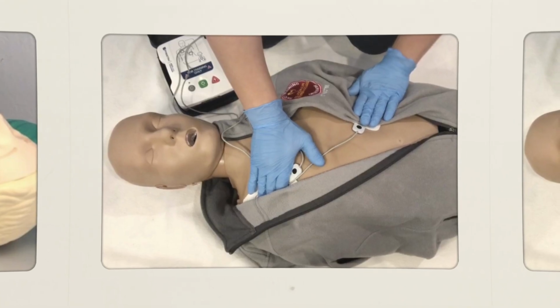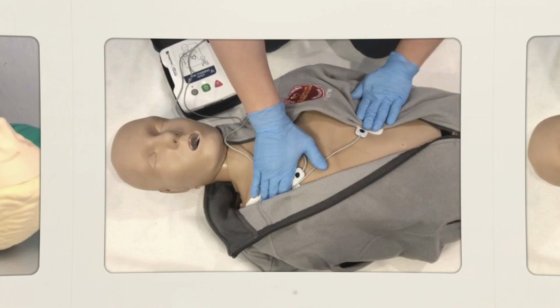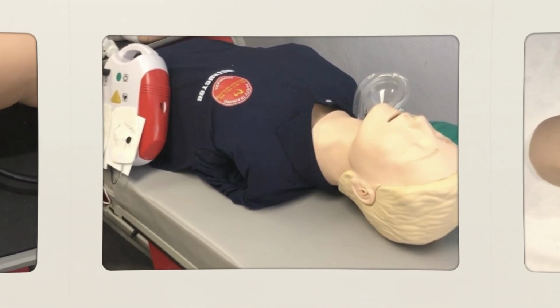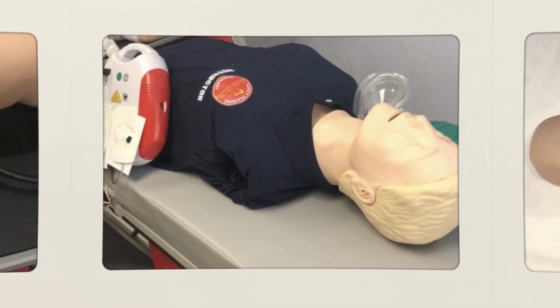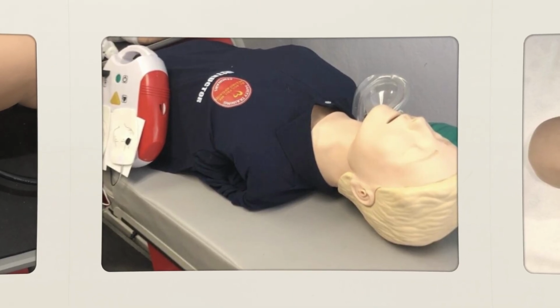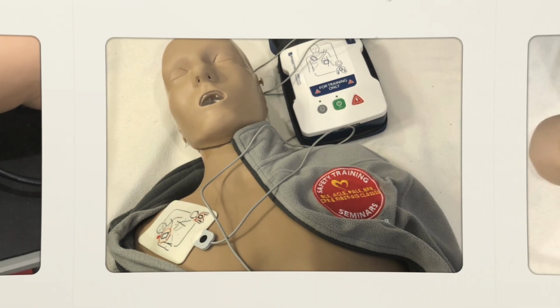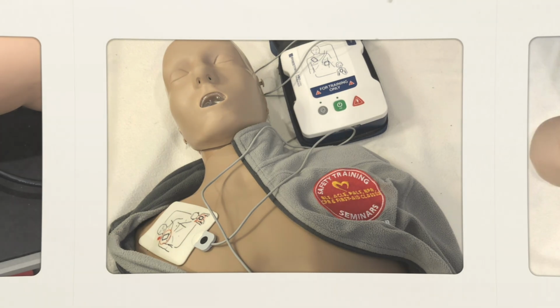If you see a pacemaker or implanted defibrillator, simply avoid putting the pads directly on top. In cases of medicine patches, remove them with a gloved hand and then apply the AED pads. Remember, never put a pad on top of a medicine patch. When someone's submerged in water, like a swimming pool or puddle, they must be removed and placed onto a dry surface before using the AED.